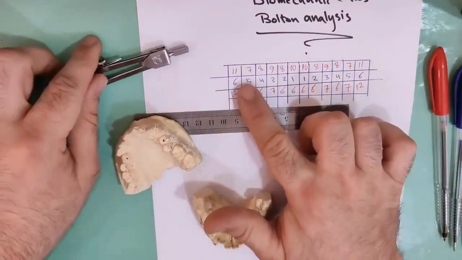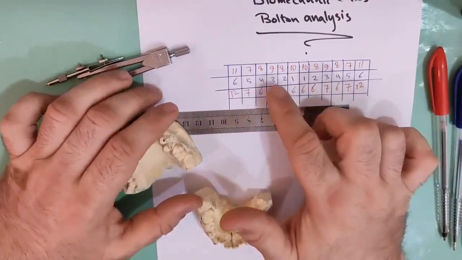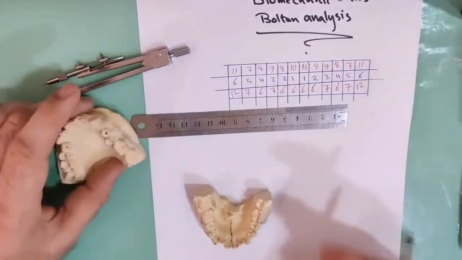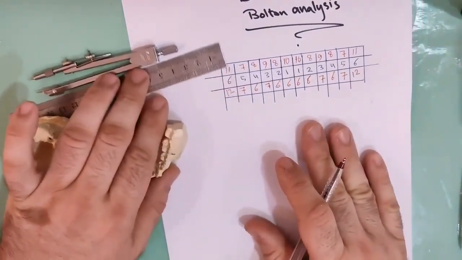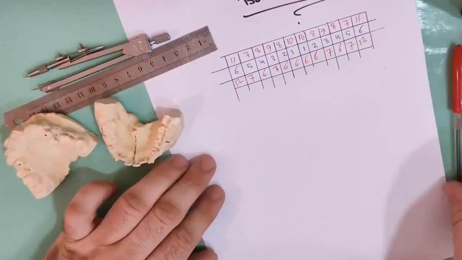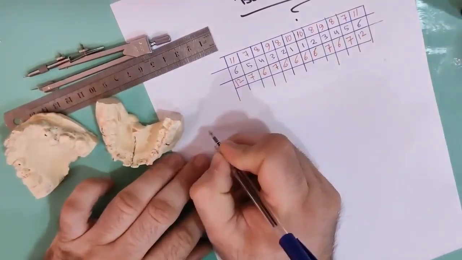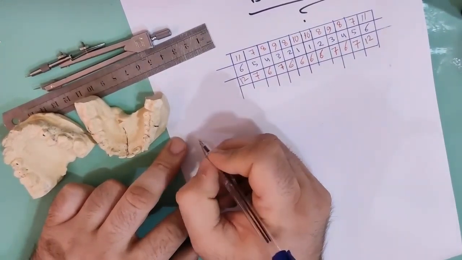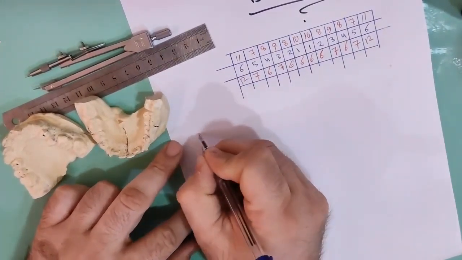So after measuring the mesiodistal width of all teeth, we have two equations. The first one is about the partial Bolton or anterior ratio.